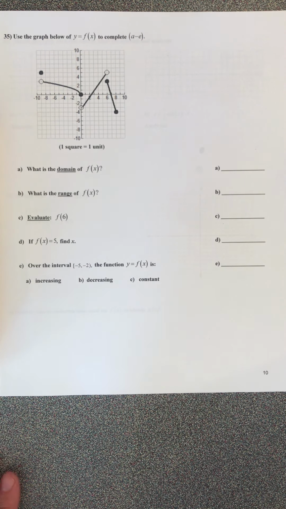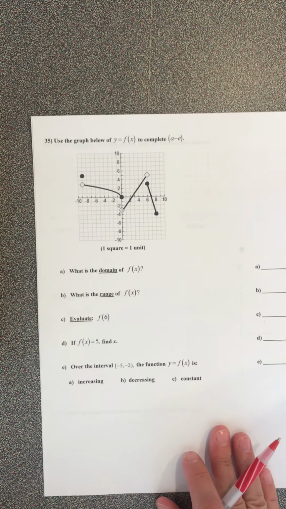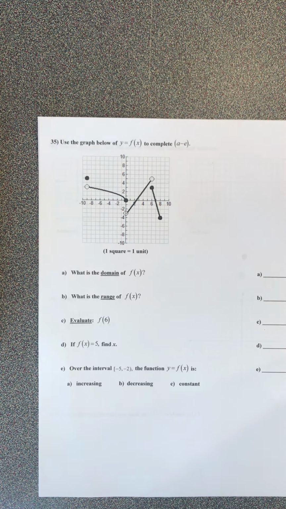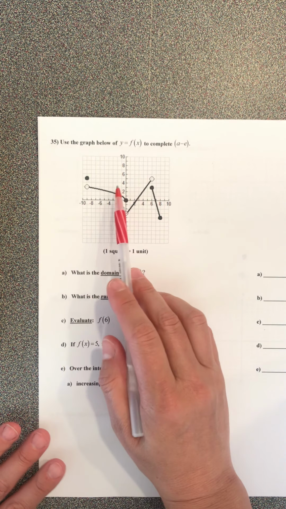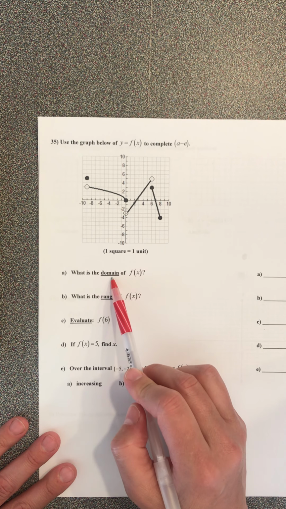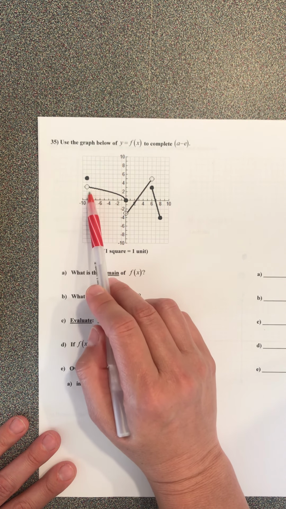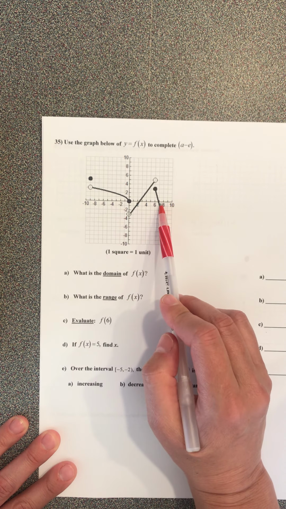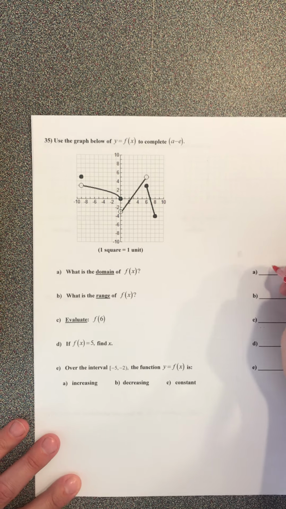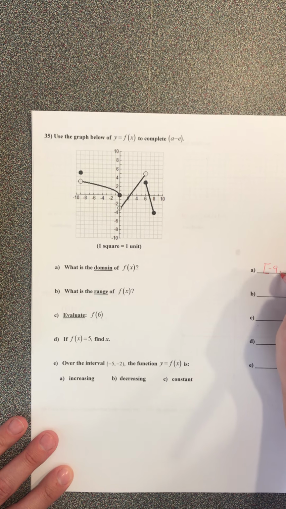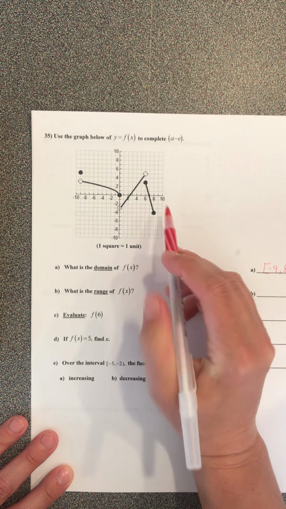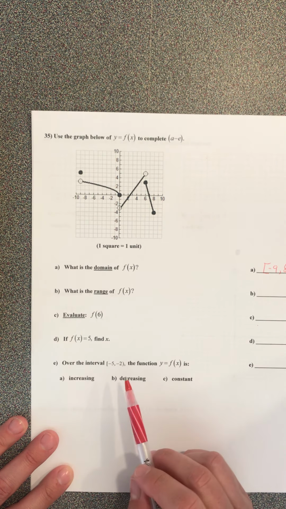Okay, moving right along to 35. We're just asked for the domain for this function for 35 right here. So your domain's your x values. You're going from -9. You see that that's a closed circle. Every single point all the way up to 8. So you guys are going from -9 to 8. Both are closed circles, so you're going to keep that closed.